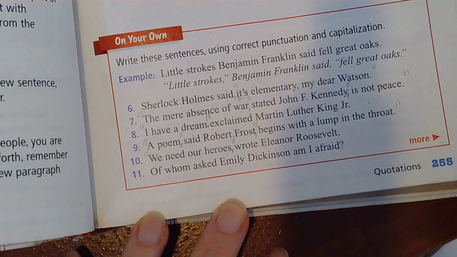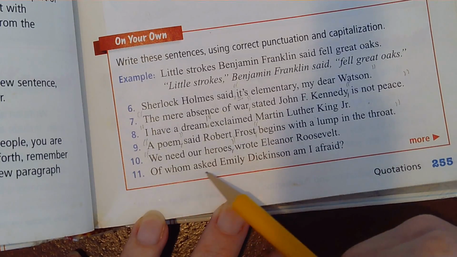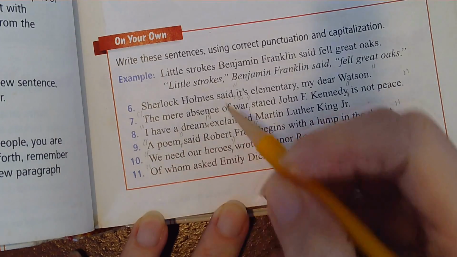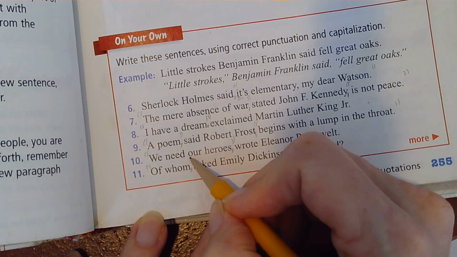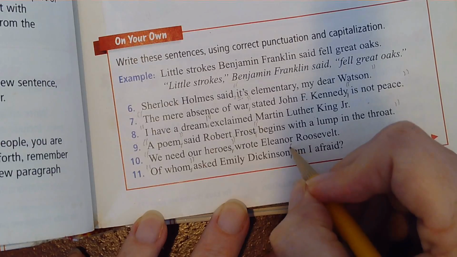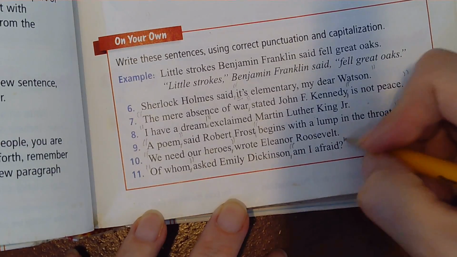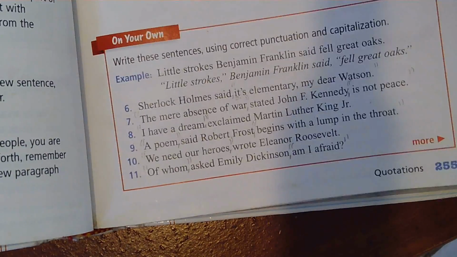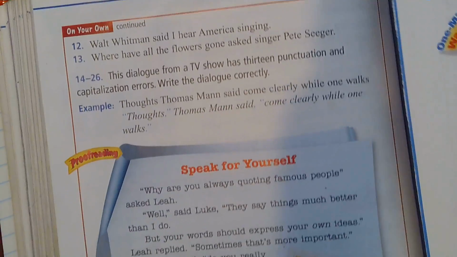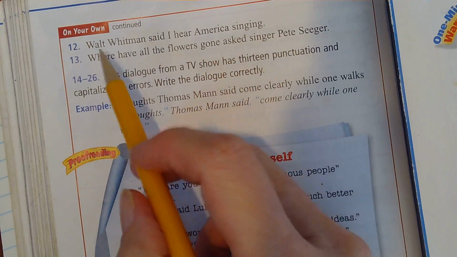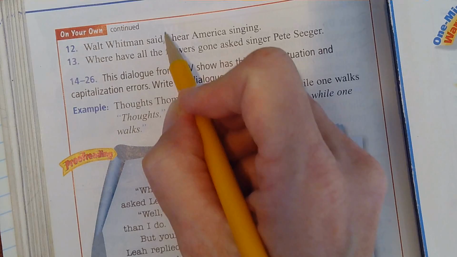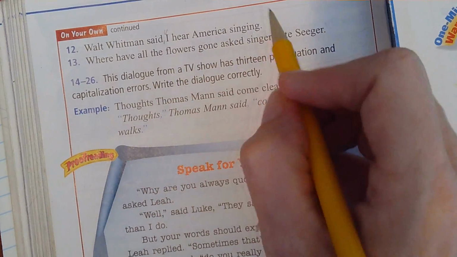and then quotation mark. Of whom, asked Emily Dickinson, am I afraid? Okay, quotation mark. She's ending it here. Of whom, asked Emily Dickinson, comma, am I afraid? End quote. All right, and let's do these last 2 here in this section. Walt Whitman said, I hear America singing. Okay, so Walt Whitman said, comma, I hear America singing.